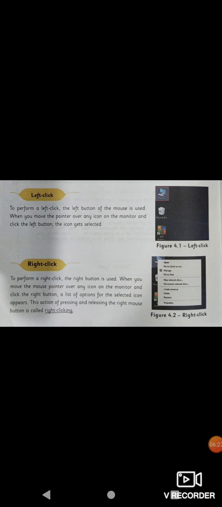So when you are using the right click, students, what it does is, as soon as you take the mouse pointer to any particular icon or a file and you right click on it, you will see the list of options.